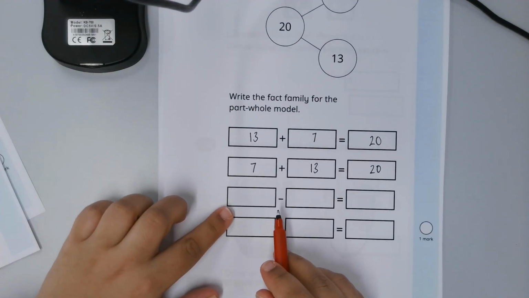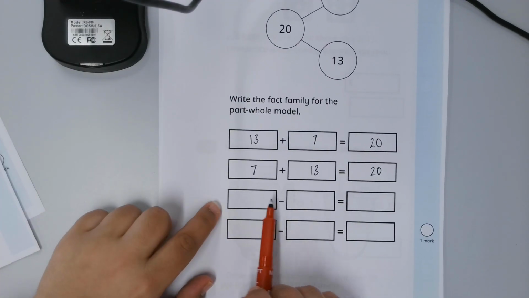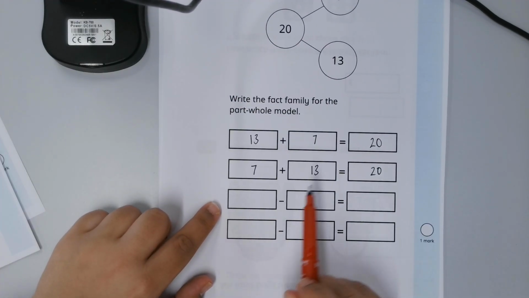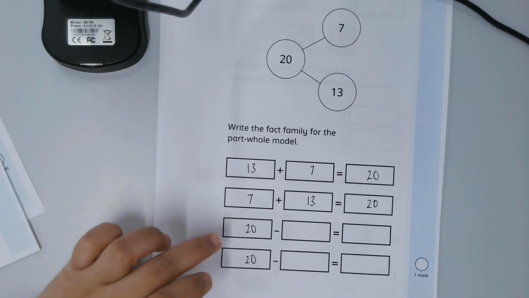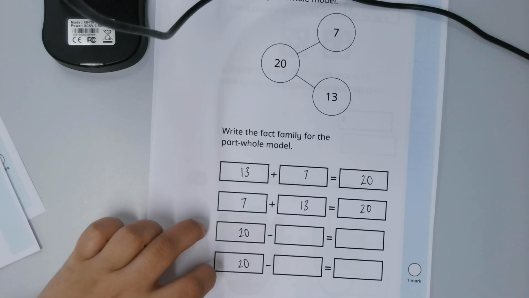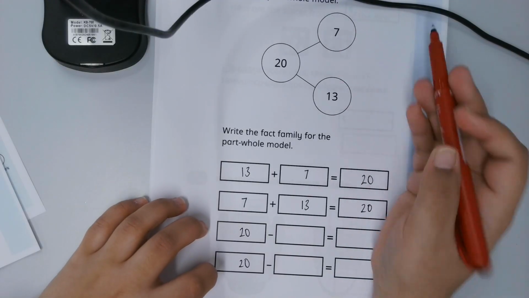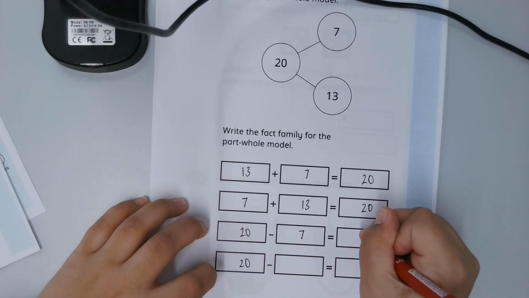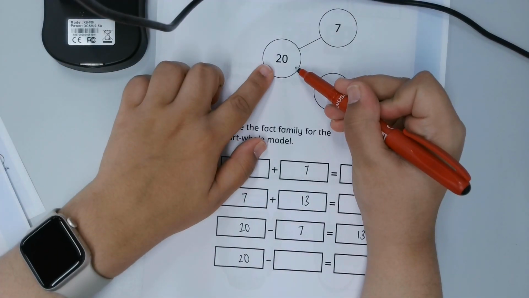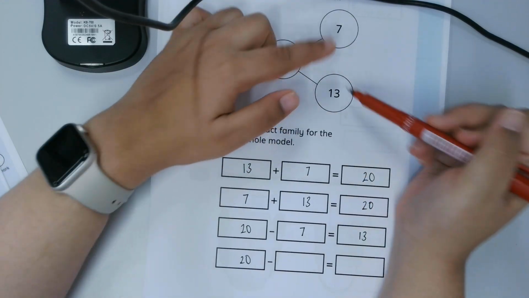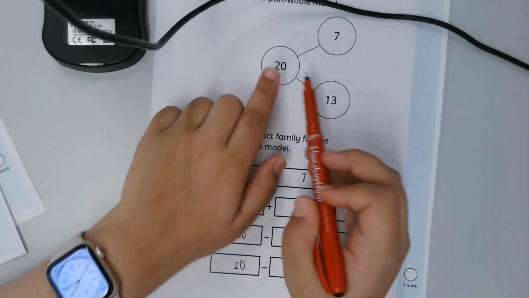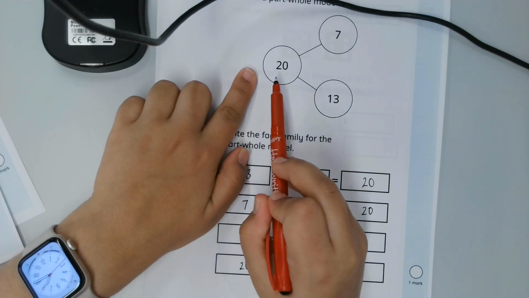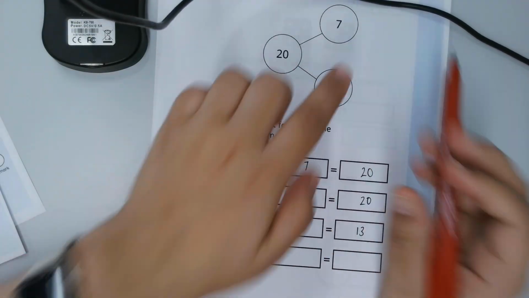Now I need to move on to subtraction. Remember, in subtraction we always start with our whole. My whole is 20. I'm going to get that right in for both of my equations because they're both subtraction. 20 subtract 7 will give me 13 because a whole, take away a part, gives you your other part. In the same way, using the inverse, I can do it the other way around. 20 take away 13 will give me 7.